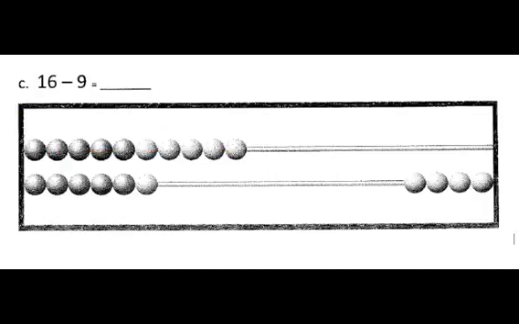The next question is 16 minus 9. I have the 16 beads on the left-hand side. We have 10 on the top row, 6 on the bottom row. Now the pattern has been that when we subtract 9, we get an answer that is 1 more than what was in my ones place in the original number. So my answer should be 7, because that is 1 more than 6. So let's see what that looks like on the Rekenrek.